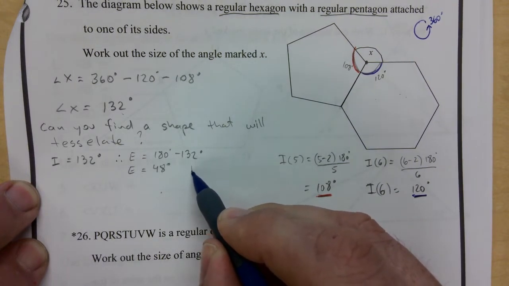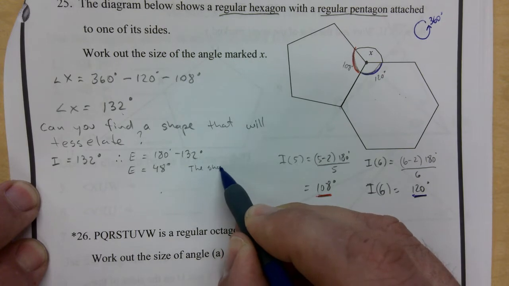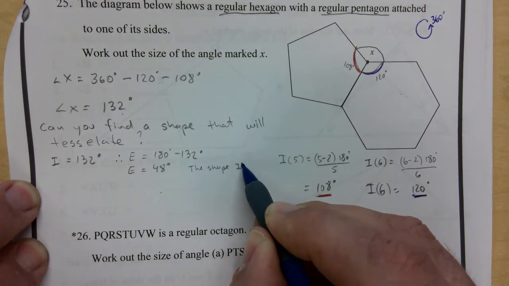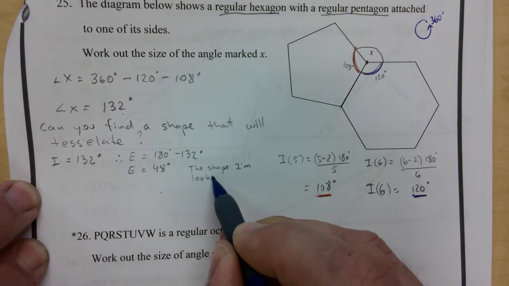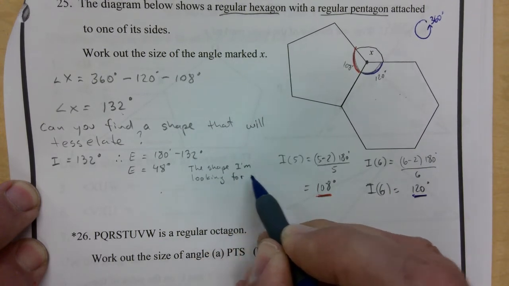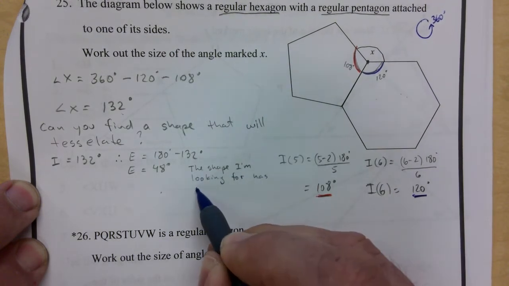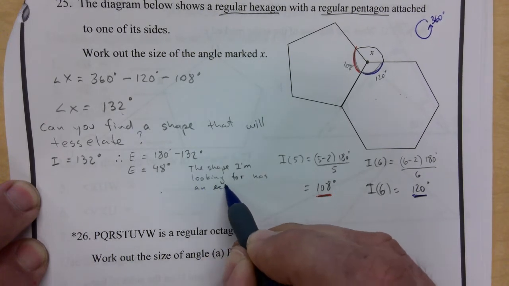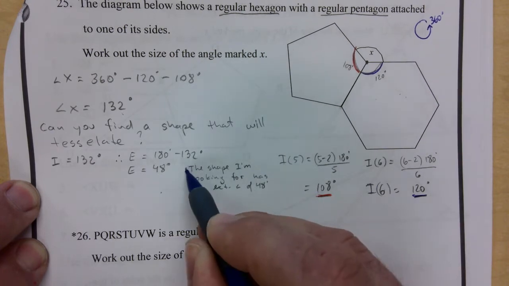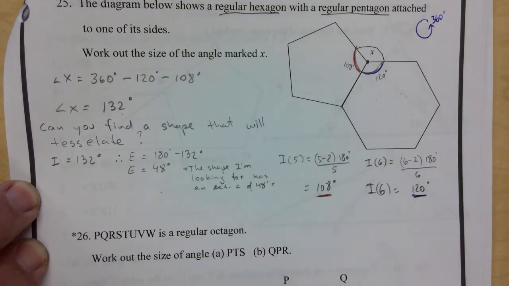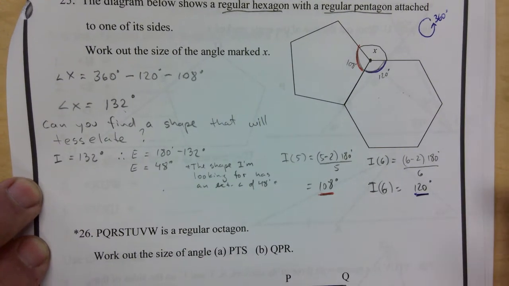So I will make a note, and this is small, I know. The shape I'm looking for has an exterior angle of 48 degrees. That's what you just did here. And if that makes sense to you, you don't need to write it down.